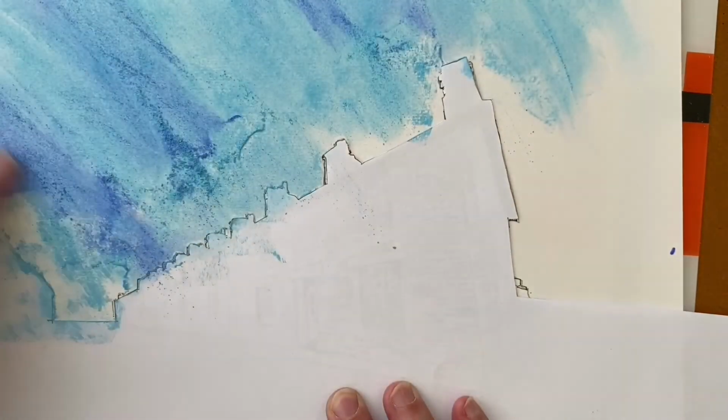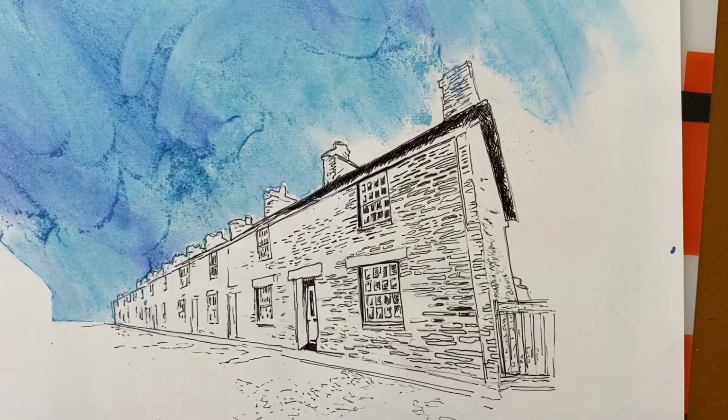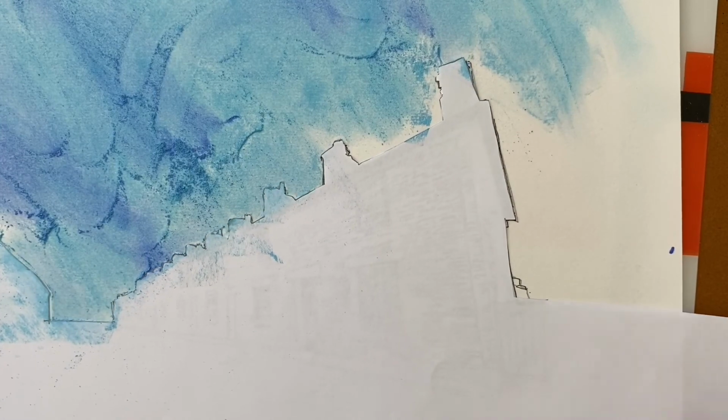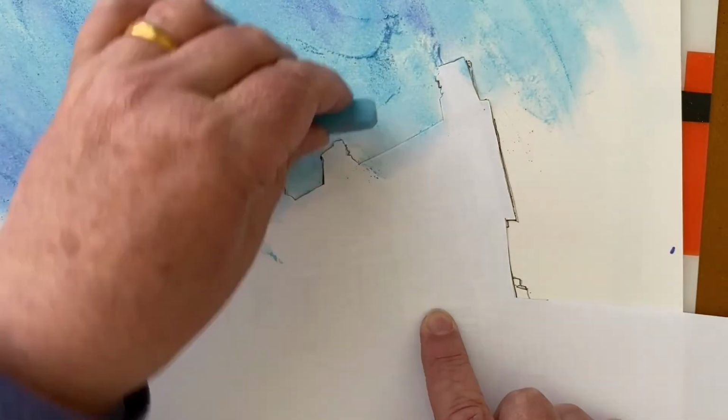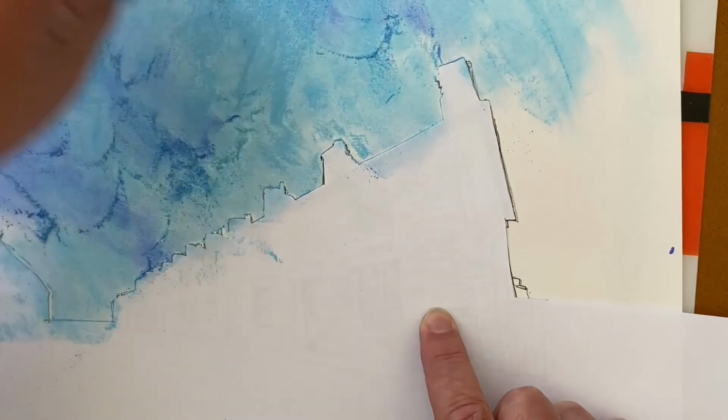I decided I would like to make a sky that was really bright blue with some white areas showing through, a bit like you see in the photographs earlier on, because it's been beautiful weather.